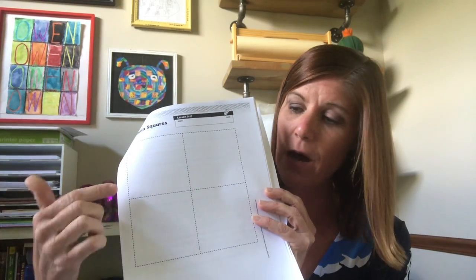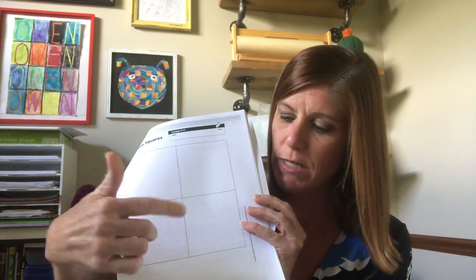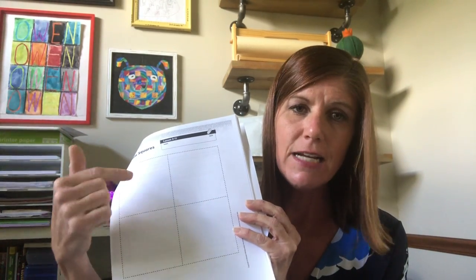So in your packet, you have a page that has 4 squares on it. So for practice, you can cut these out. If you don't have scissors handy, you could just use a pencil and draw on them. But you're going to see if you can come up with different ways that you could divide these squares into 4 equal parts. The last time we did this on our marker boards.